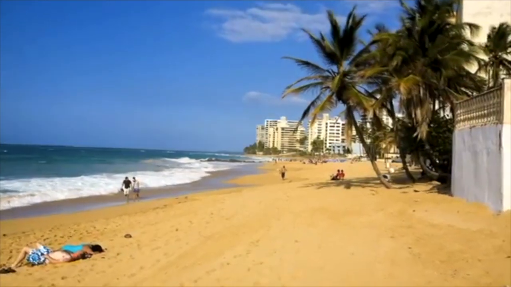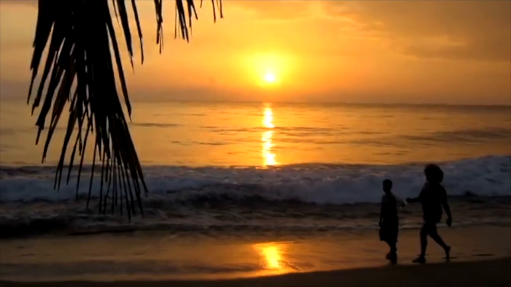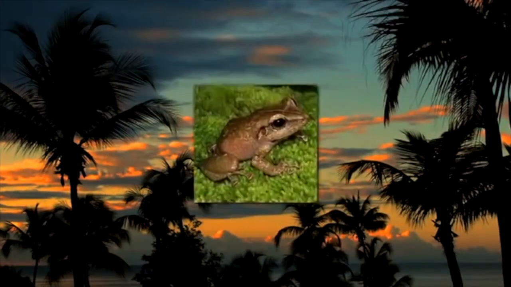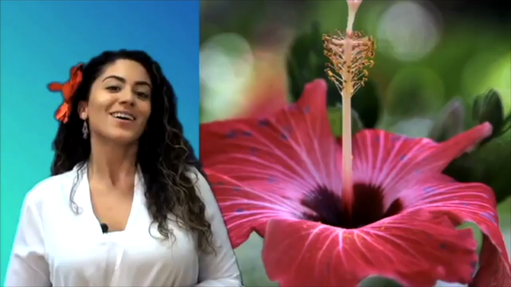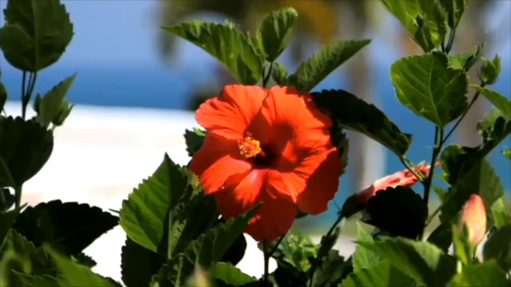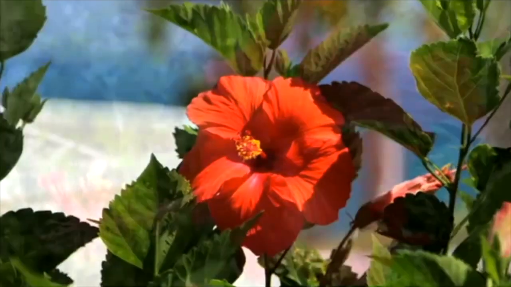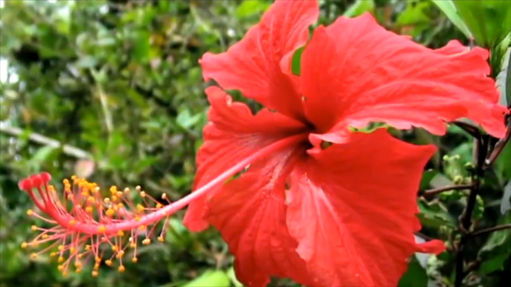After you finish your dinner, go grab a towel and head to the beach to watch the sunset. You will hear the sound of the national animal of Puerto Rico, el coqui, a tiny 1-inch frog that sings throughout the night. While hearing the marvelous tunes of a little frog, you will also smell the wonderful array of hibiscus, which is the island's national flower.